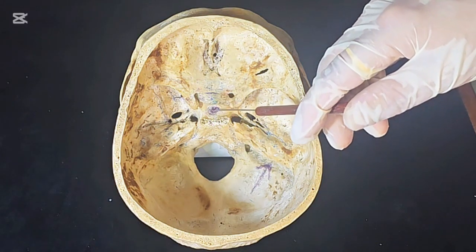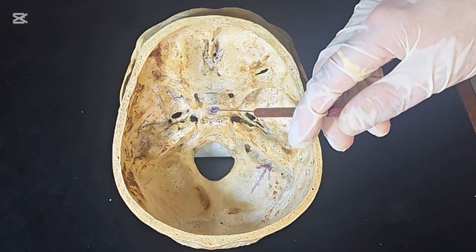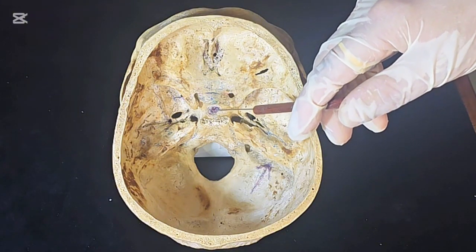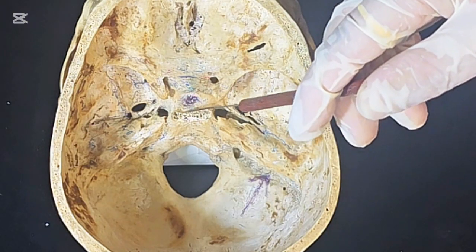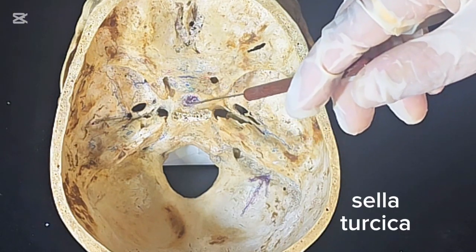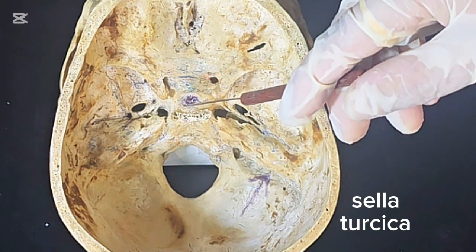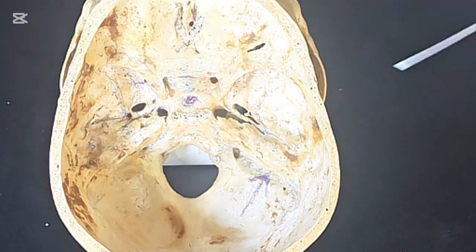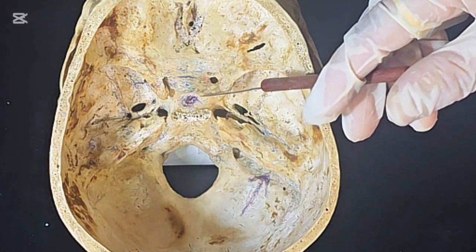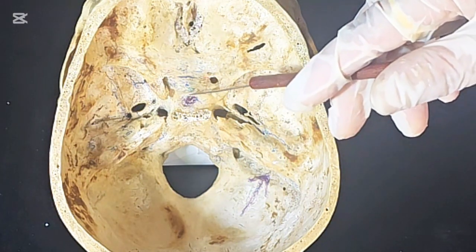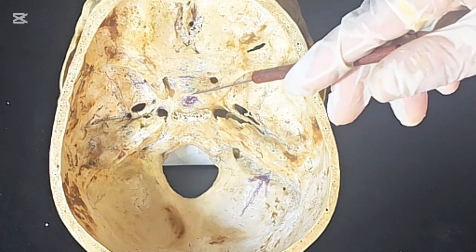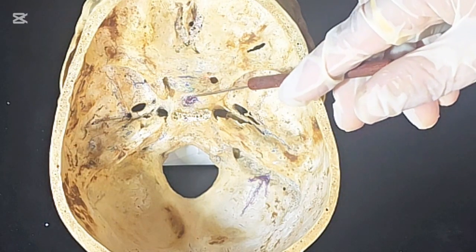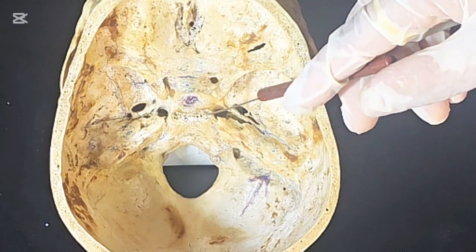The sella turcica, which basically means Turkish saddle in Latin, is a central hollowed out depression in the upper surface of the body of sphenoid. From anterior to posterior, it consists of three parts: the tuberculum sellae, hypophyseal fossa, and the not clearly seen dorsum sellae.